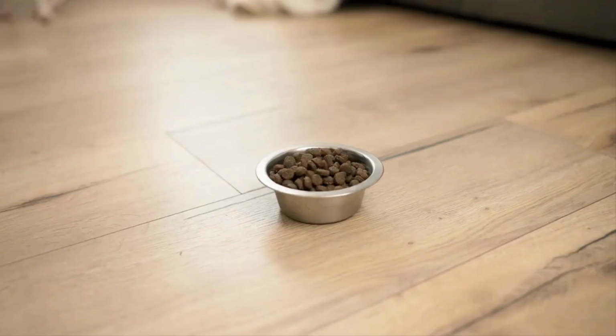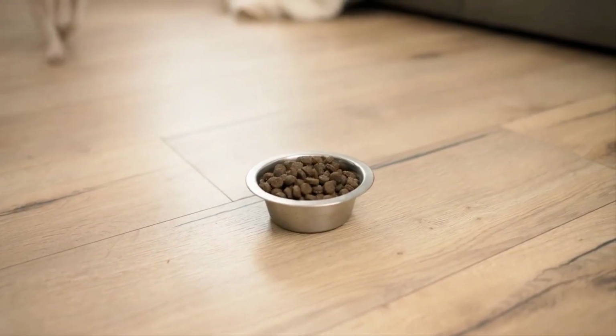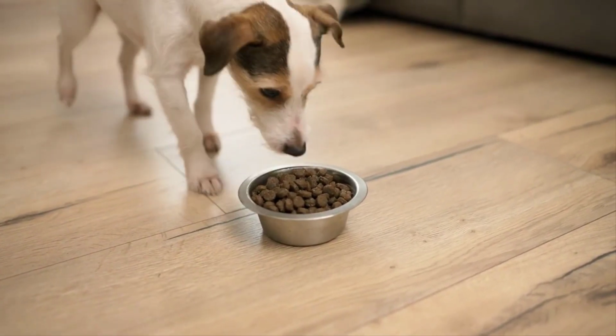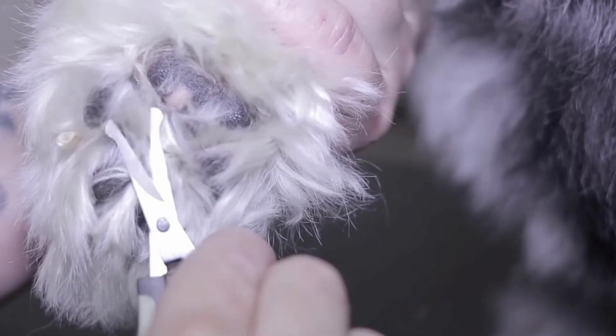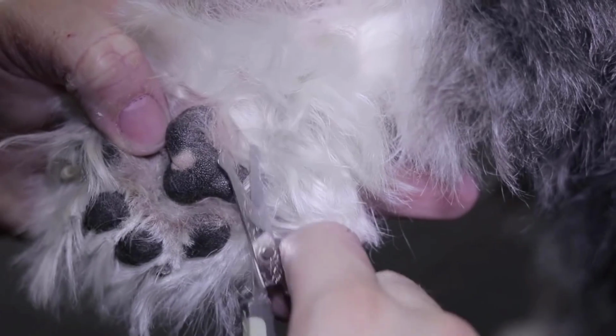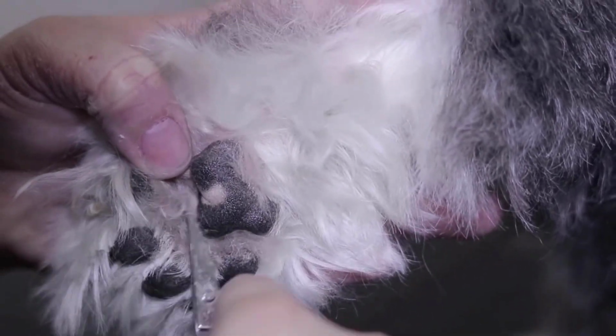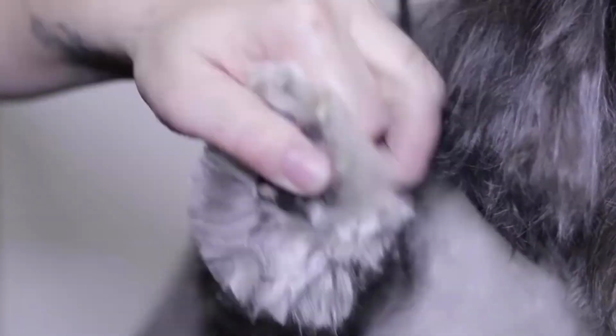Regular cleaning of your dog's paws is very important for his overall health, especially after walks or exposure to wet environments. Proper nutrition and a balanced diet can support your dog's immune system, and it will help to prevent yeast overgrowth. Regularly trimming the hair between your dog's toes will also reduce moisture and minimize the chances of yeast infection.